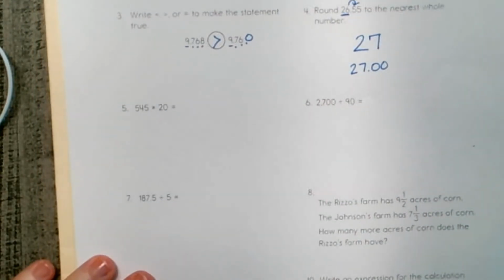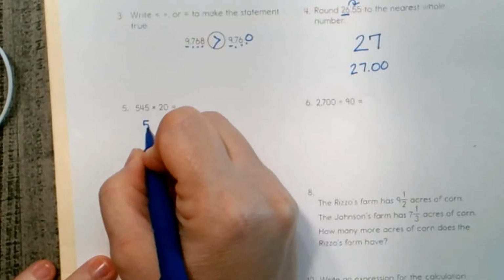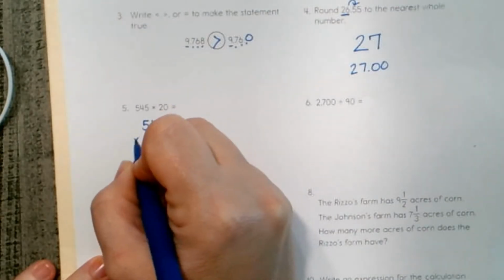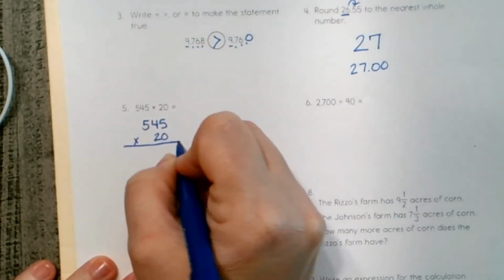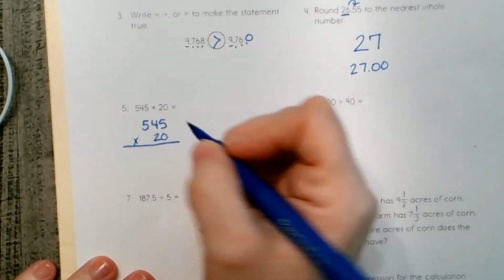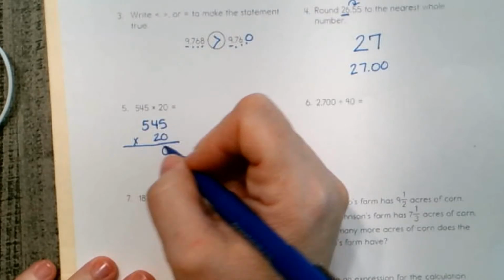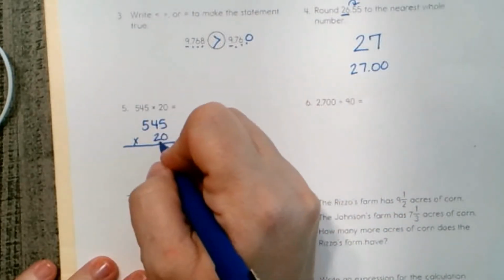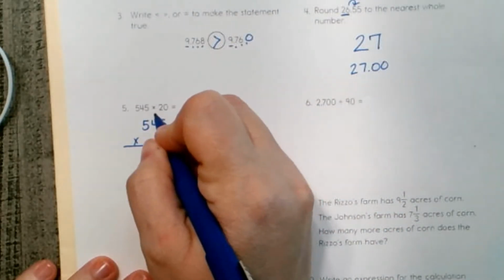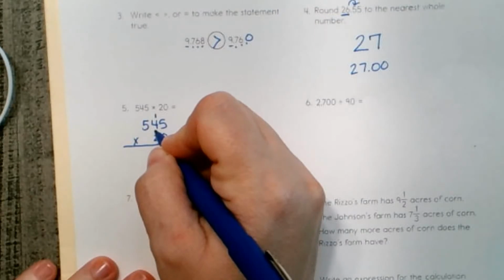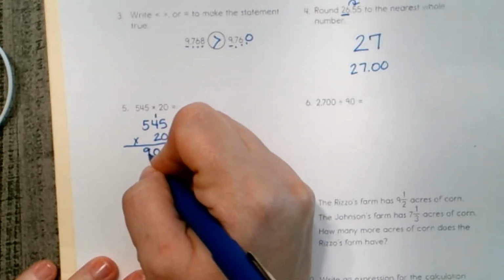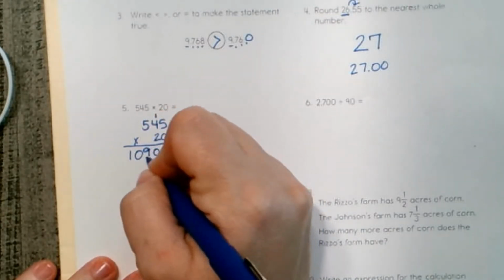All right, 545 times 20. Now, when you have a 0 in the ones place, you just bring your 0 down. It's like you've already made that mama happy and you are ready to move on. So 2 times 5 is 10. 2 times 4, 8 plus 1 is 9. 2 times 5 is 10.